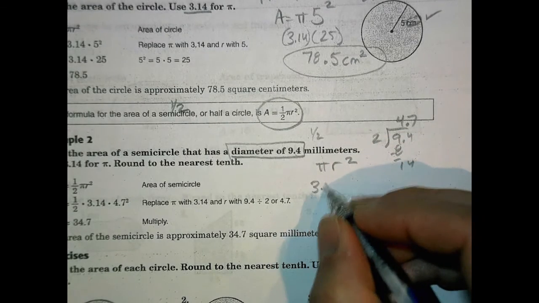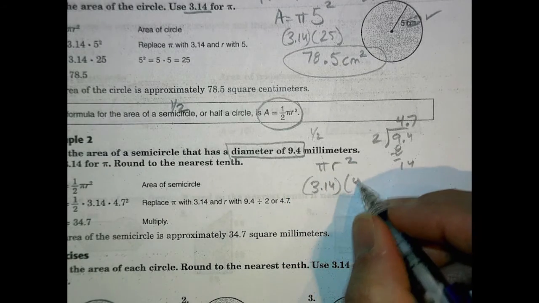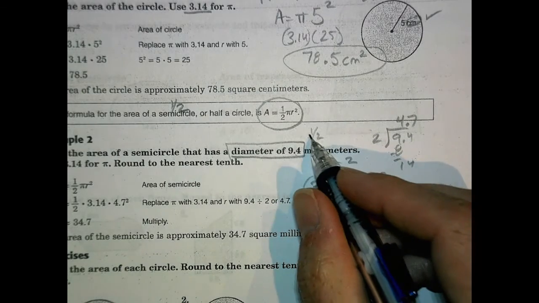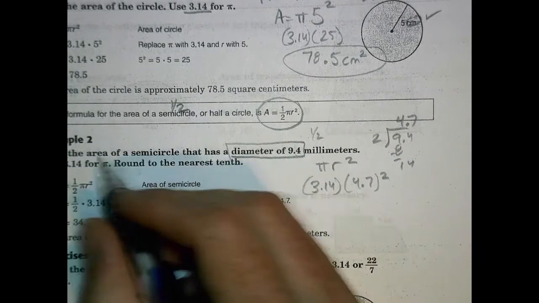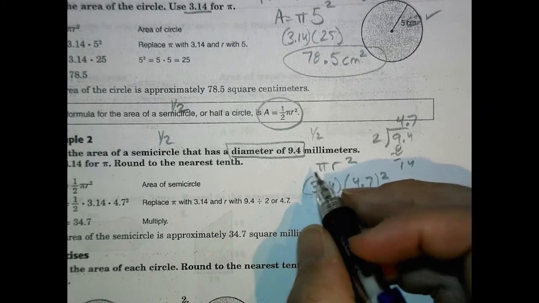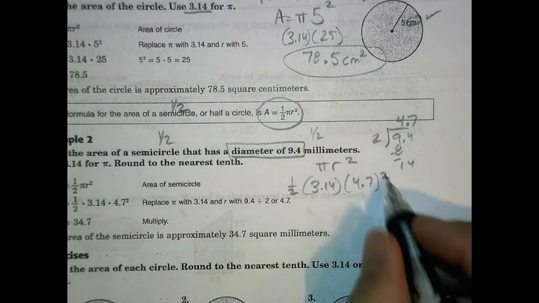Pi is 3.14, we're good there. My radius is now 4.7 squared, but I also want to only do half because I'm doing a semicircle, so half of all that. I can multiply that by half, or I can think of that as being 0.5 when I use my calculator, however you want to do that.